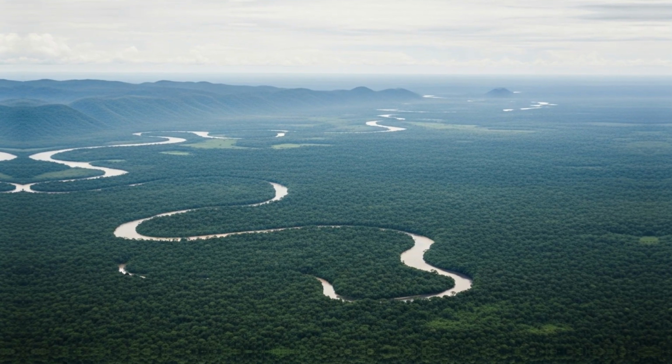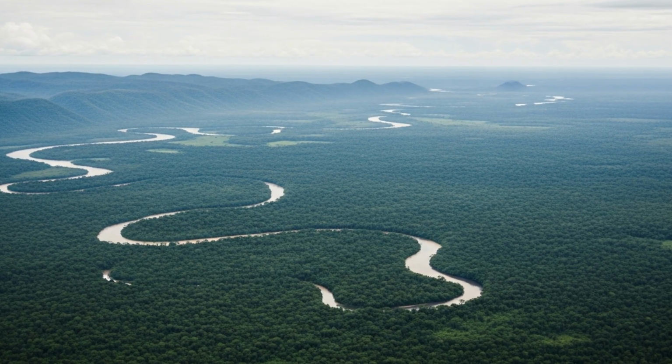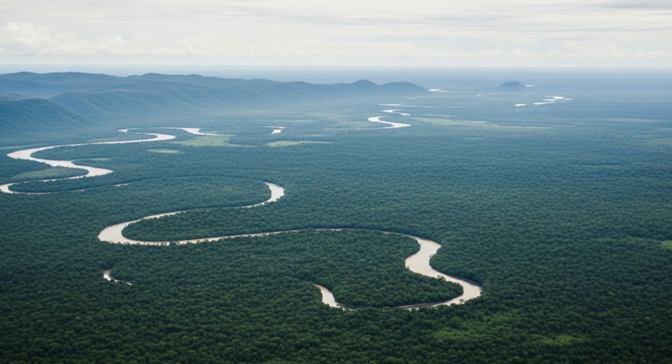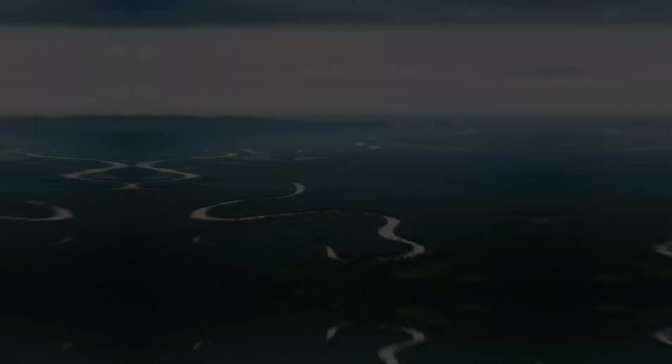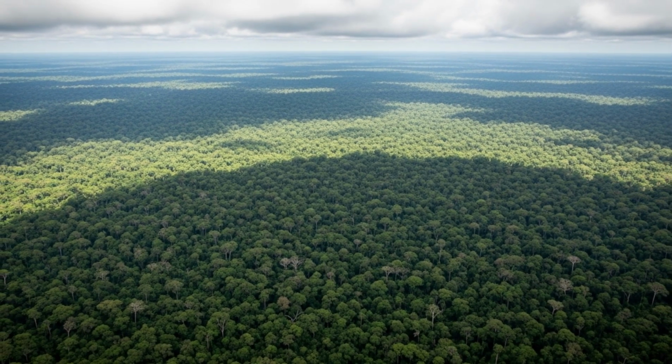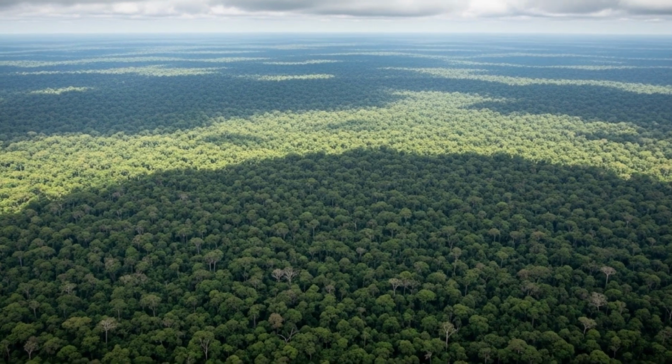Eastern Peru descends from the Andes into a broad expanse of lowland rainforest. Rivers branch and rejoin across floodplains, forming tributaries that eventually feed the Amazon. From above, the canopy appears continuous, an unbroken surface of green extending to the horizon.